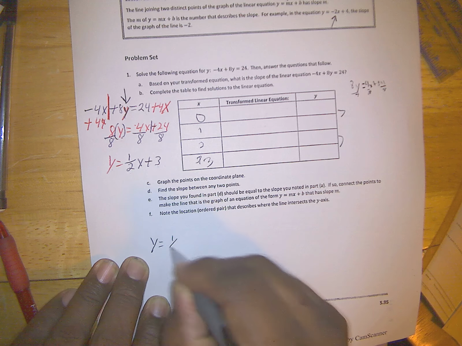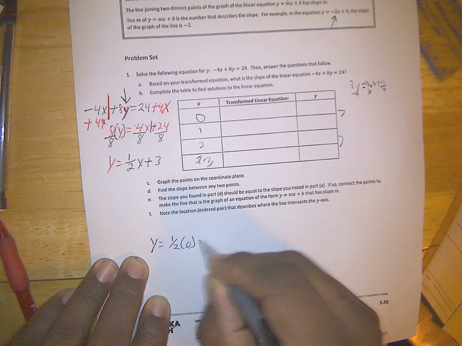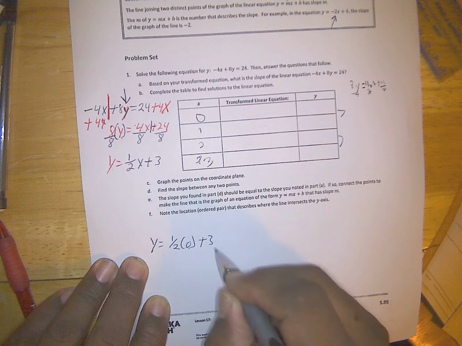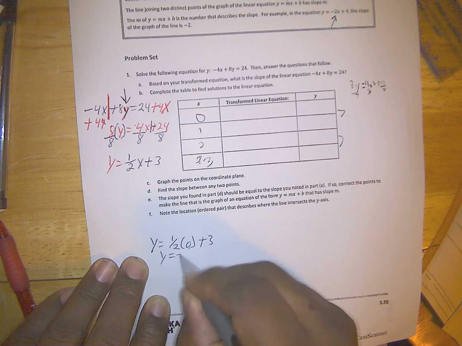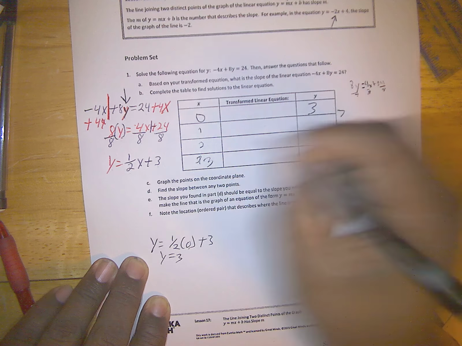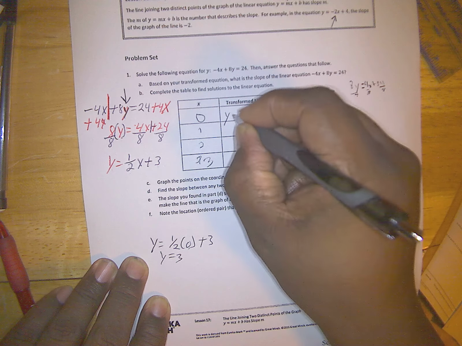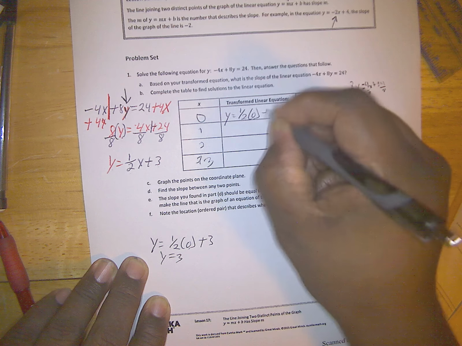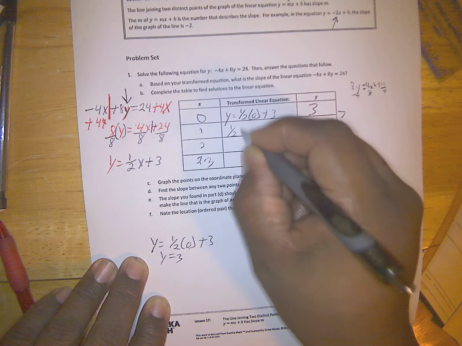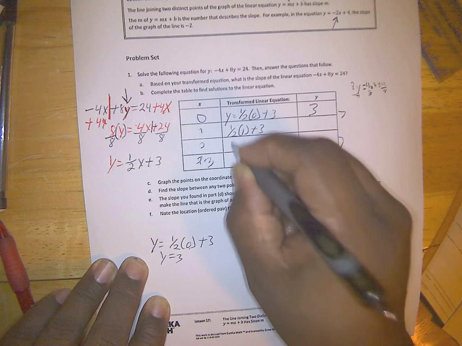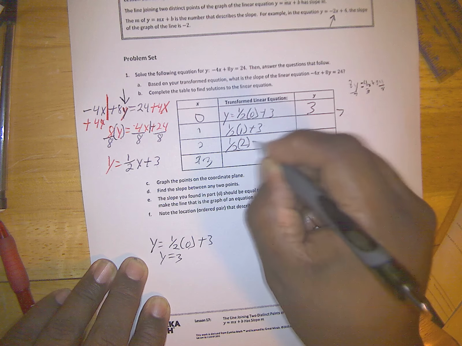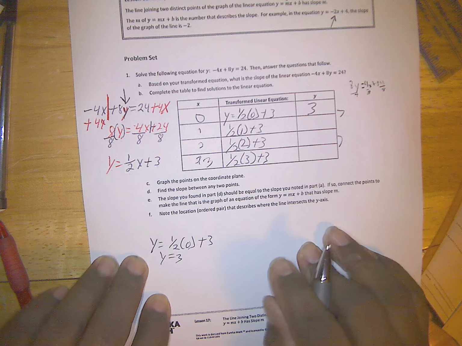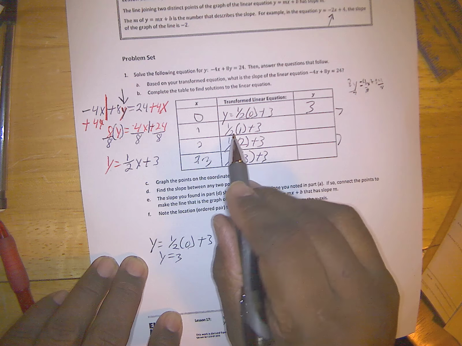If we take half of 0 and add 3 to it, well, half of 0 is 0. So we have the 3, so y equals 3. So we'll put our 3 right here. Okay, now the equation would look right here. y equals 1/2 times 0 plus 3. And we'll do the same thing here. 1/2 times 1 plus 3. 1/2 times 2 plus 3. 1/2 times 3 plus 3. Okay, now half of 1 is 1/2.